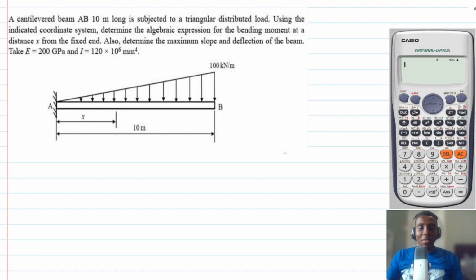So actually, we have a cantilevered beam AB, the length is 10 meters, and it's subjected to what we call a triangular distributed load. So the load behaves like a triangle.